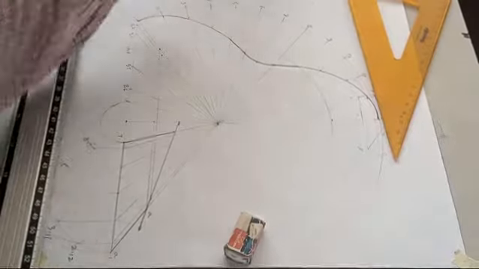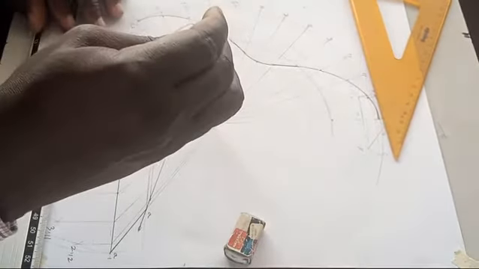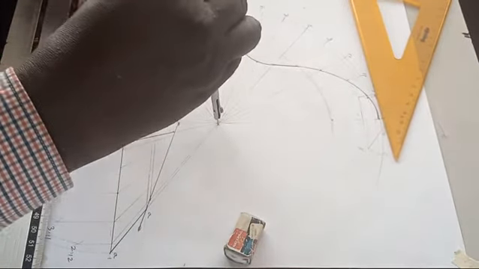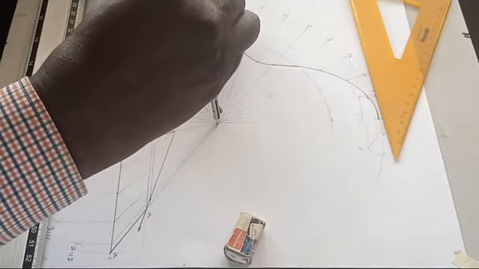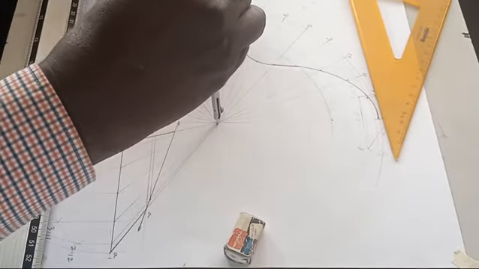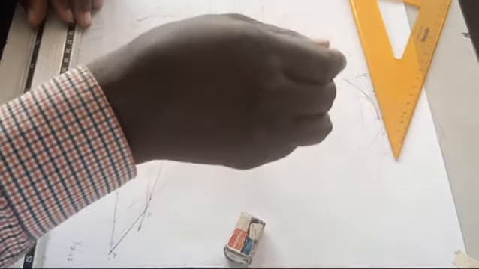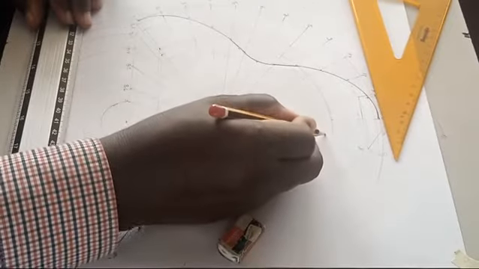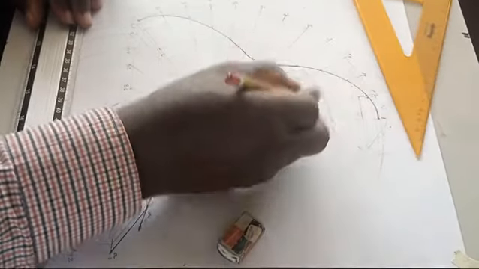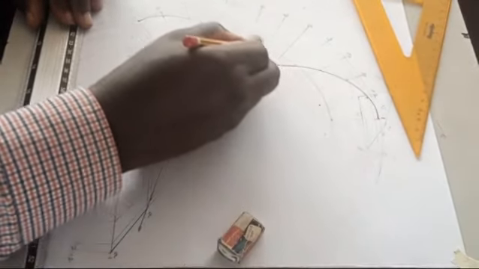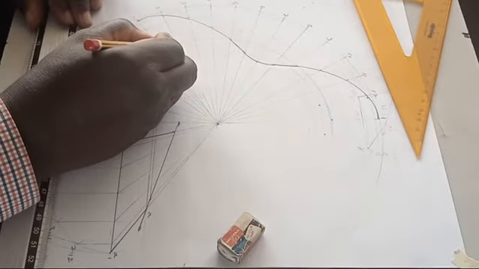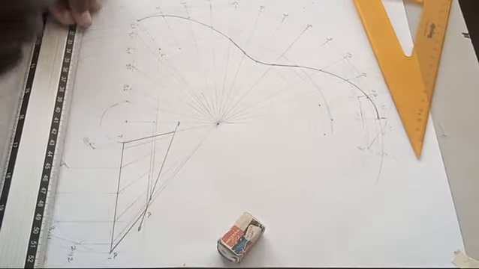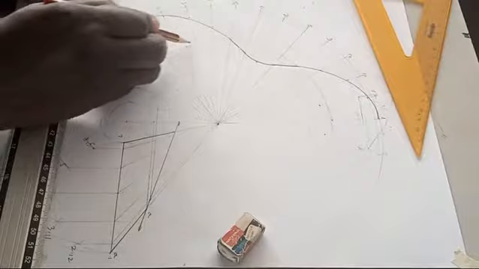So at that point, you describe an arc using the same apex of the cone. Describe this other arc. You have to be very careful so that you don't get it mixed up. This is the new arc we have drawn, and it is meeting 12 here. This is the arc, and it is meeting 2 here. You can see the arc going this way like that.